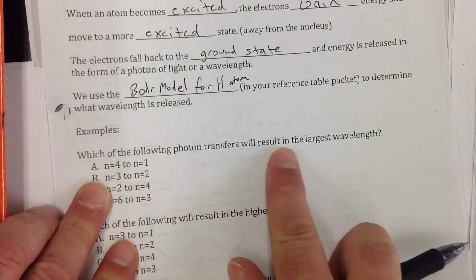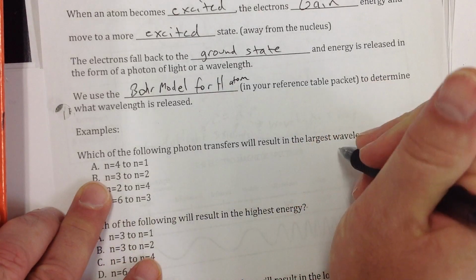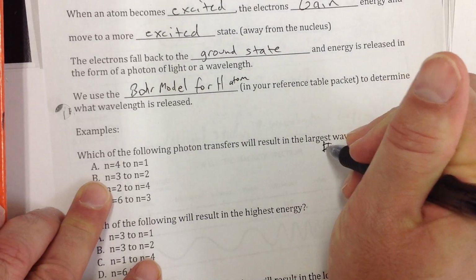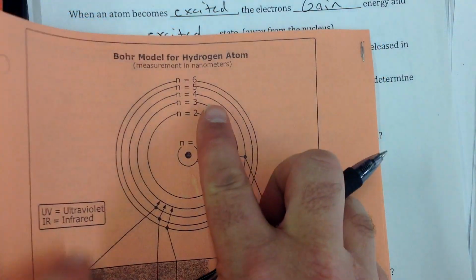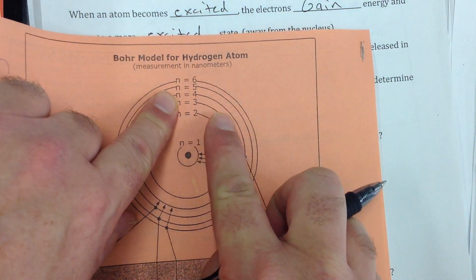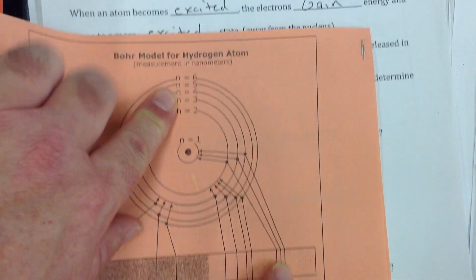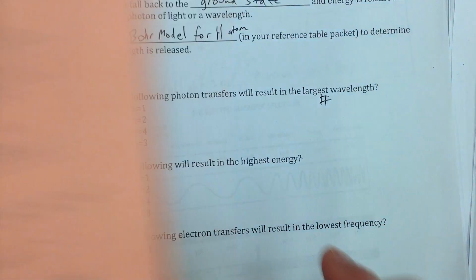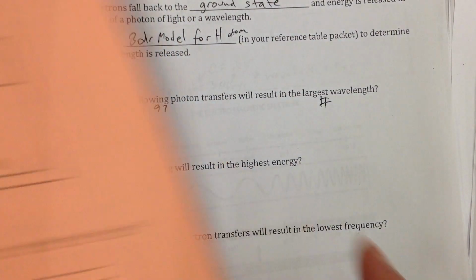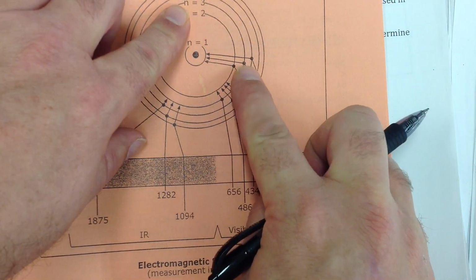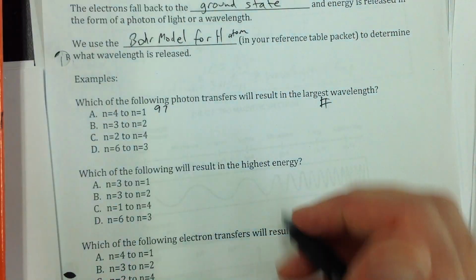So which of the following photon transfers will result in the largest wavelength? These are all measured in wavelength, so it's just the largest number. So let's find the largest number. From 4 to 1, watch what I do here. N equals 4, and I come around to the dot of n equals 1. And that number is 97. Is that the biggest? I don't know yet. 3 to 2 is right here, and that's 656 nanometers.